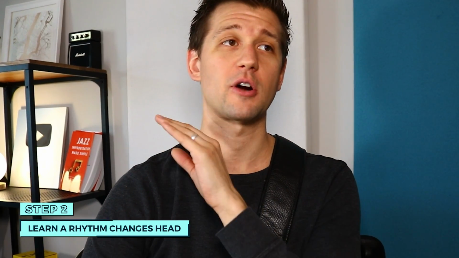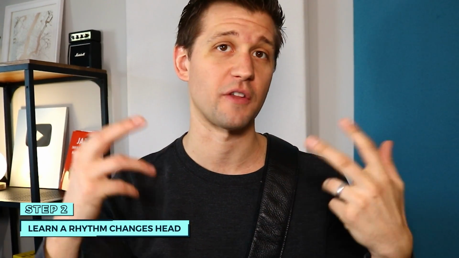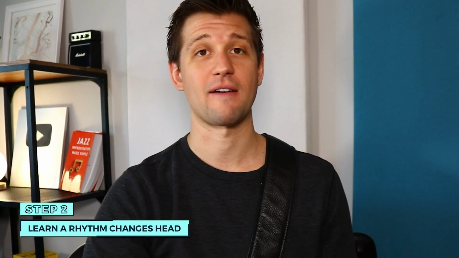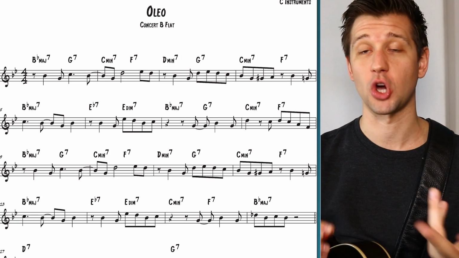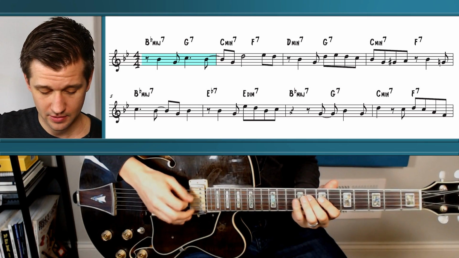Step number 2 is to learn a rhythm changes head. Now there are tons of melodies, we call them heads, for rhythm changes. You have Charlie Parker heads like Anthropology, and you have a head like this, which is Oleo by Sonny Rollins.